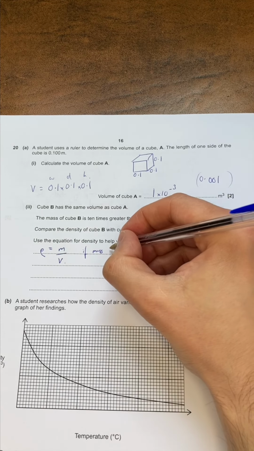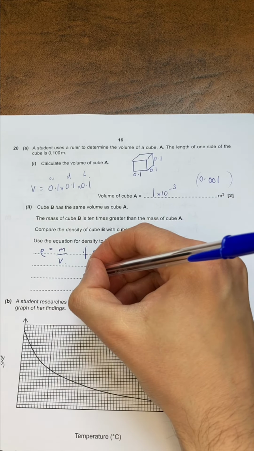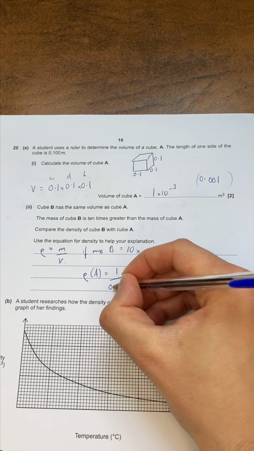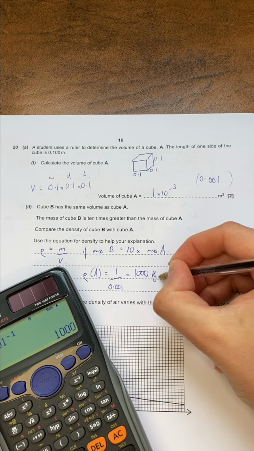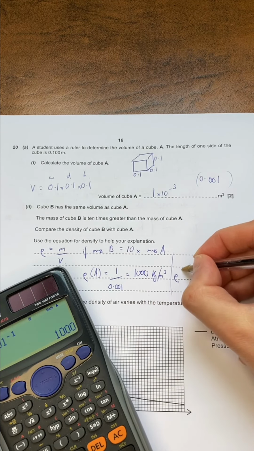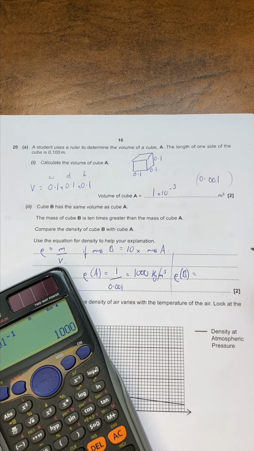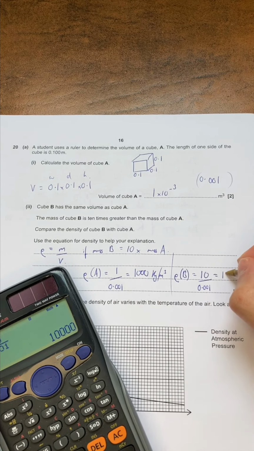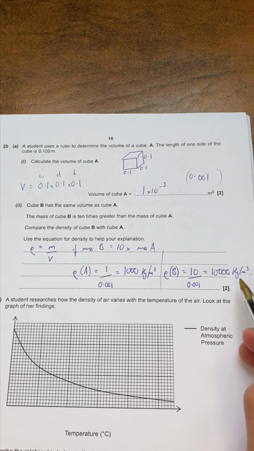Why not? If mass B is equal to 10 times mass A, we've got our density of cube A equals 1 divided by 0.001, because that was the volume from before. 1000 kilogram per metre cubed. And density of cube B equals the mass of cube B, which is 10 times the mass of cube A, so 10 divided by the same volume as before, 10,000 kilogram per metre cubed. So we've got our final answers: 1000 kilogram per metre cubed or 10,000 kilogram per metre cubed.